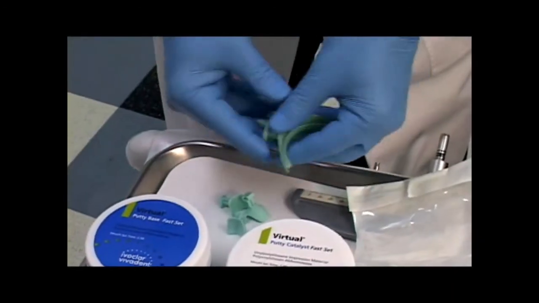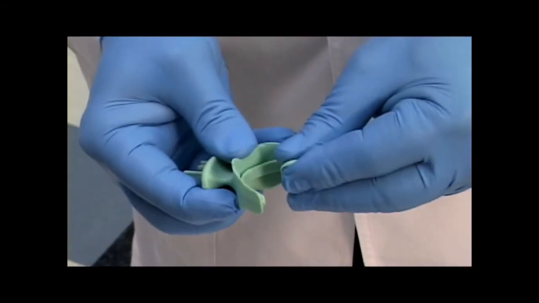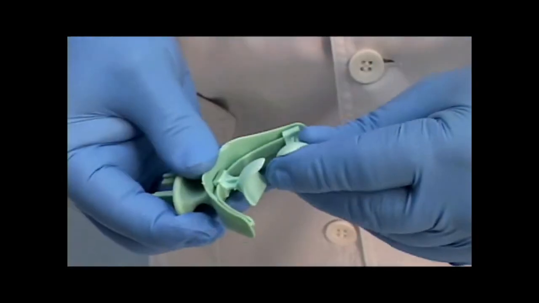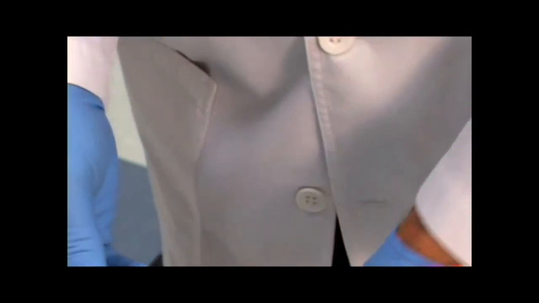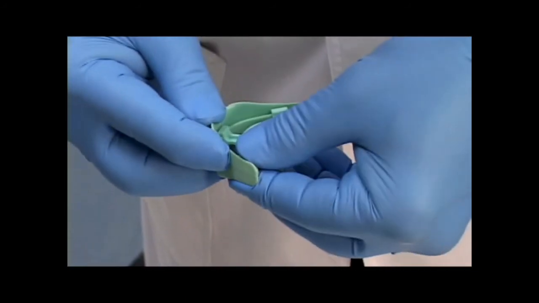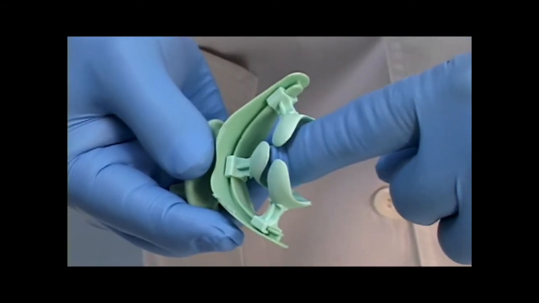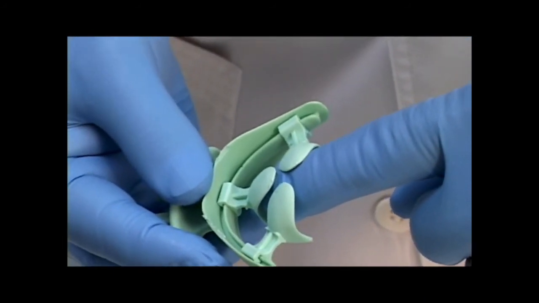The autoclave centric tray is assembled by placing the edentulous supporting wings on the rail of the tray. The wings serve several purposes. They provide support for the putty registration material, and they also provide a place for the patient's tongue to rest so that it does not get in the way of the registration material.